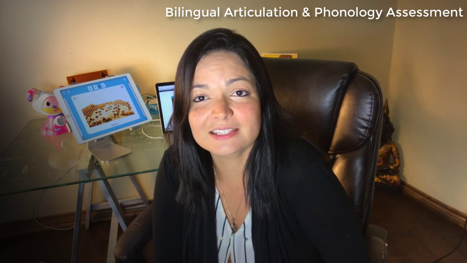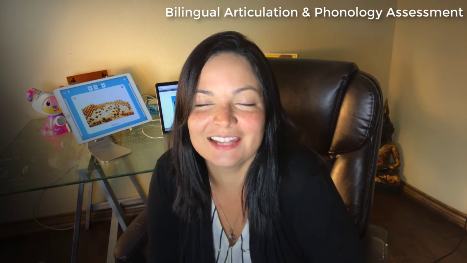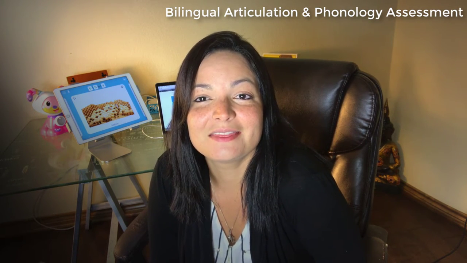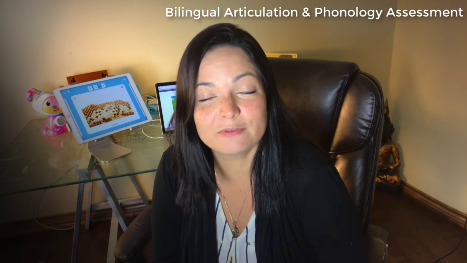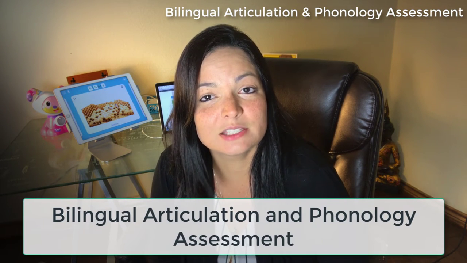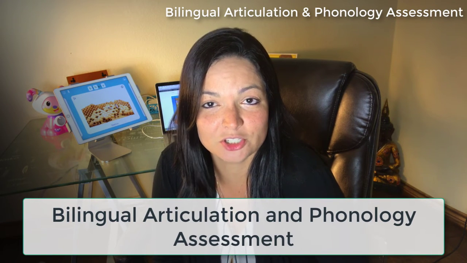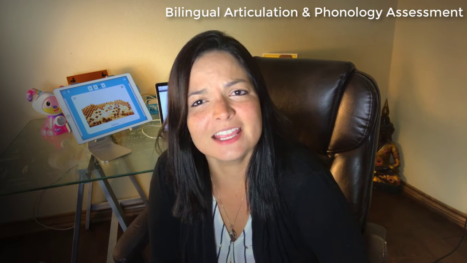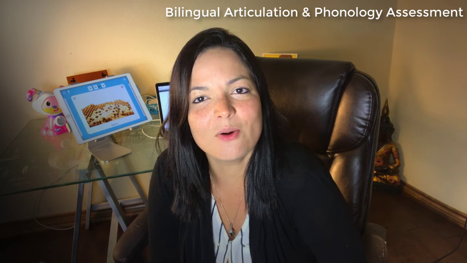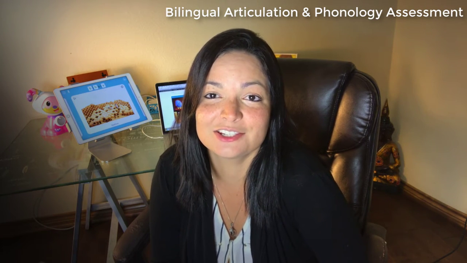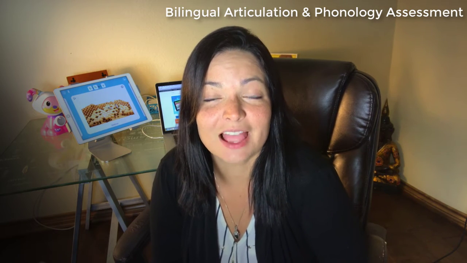We're coming into two assessments, two different languages, and of course, we always have to have protocols handy. And the BAPA, which is an assessment for the iPad, stands for the Bilingual Articulation and Phonology Assessment. It's available in the App Store. And it really has changed the way bilingual SLPs are assessing these bilingual students everywhere in the country. I'm going to show you why.